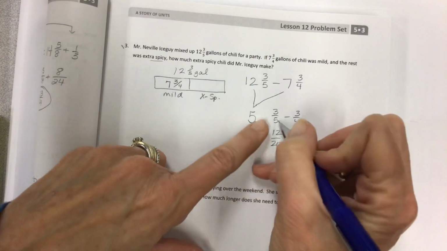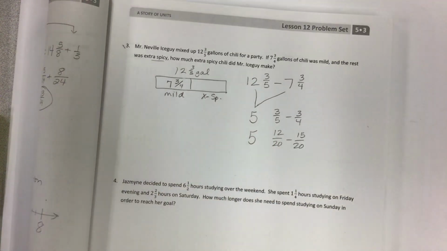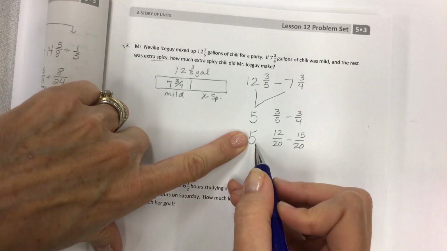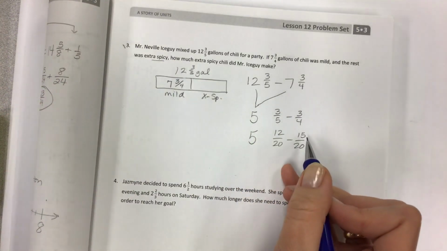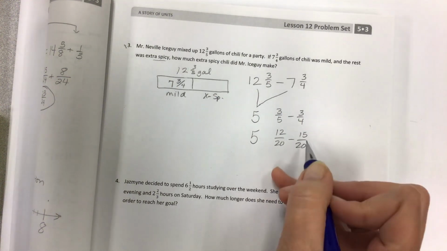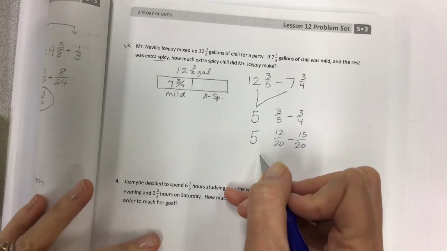And 4 times 3 is 12, and 5 times 3 is 15, and I can't take 15 from 12. Actually, no, let me do it this way.